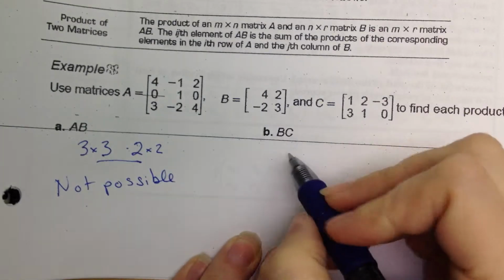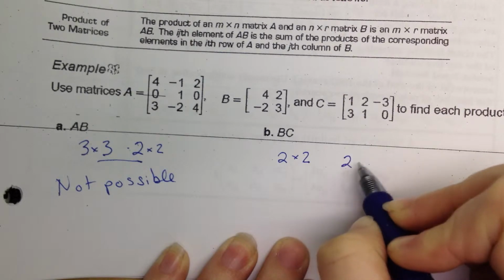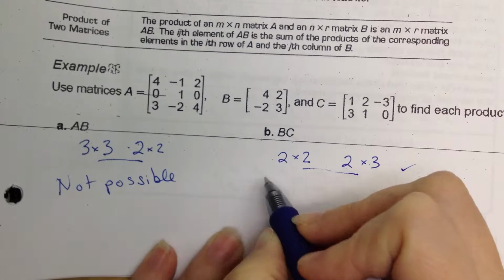BC, let's find out. B is a 2 by 2. C is a 2 by 3. These numbers are the same, so this is possible. So here's what we do.